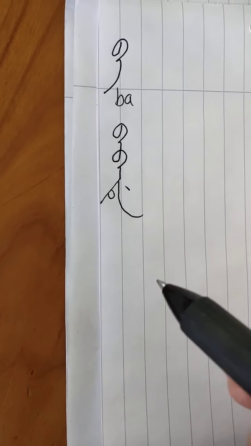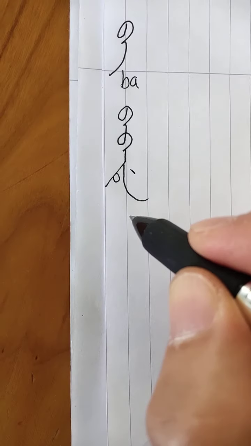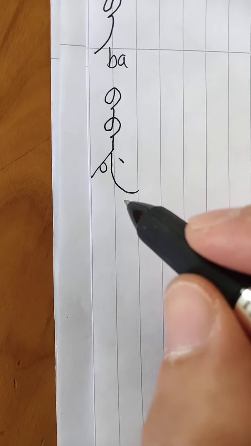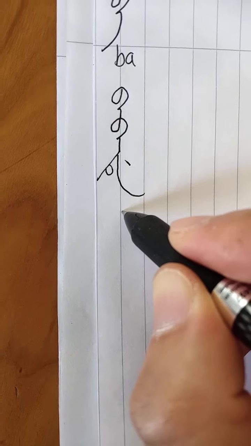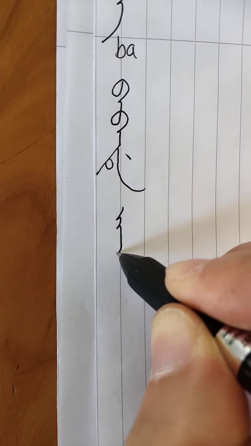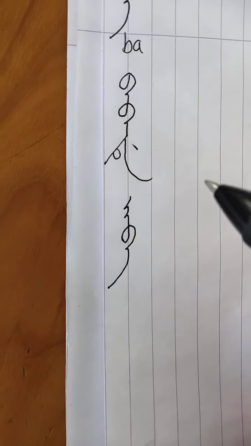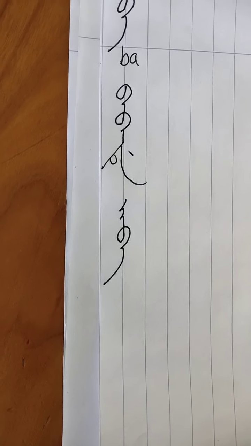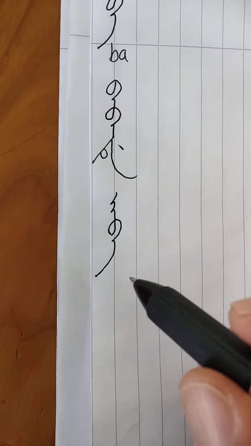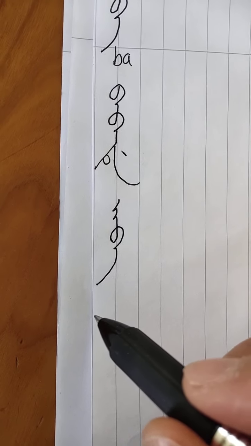Ba de everywhere. Okay, and in the end, so aba. Aba means to hunt, like a hunting. It also means where as an adverb.